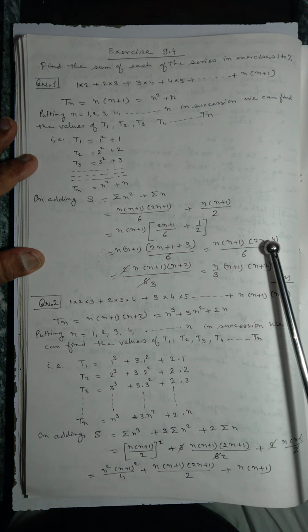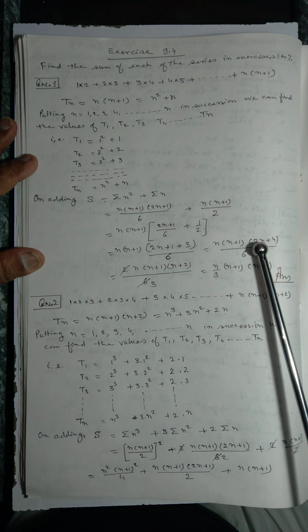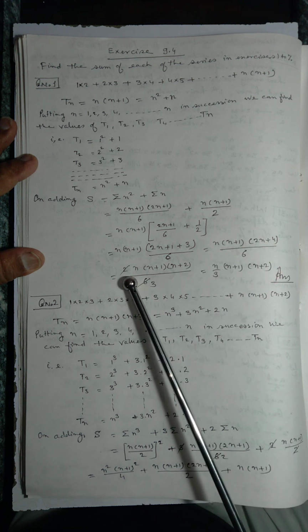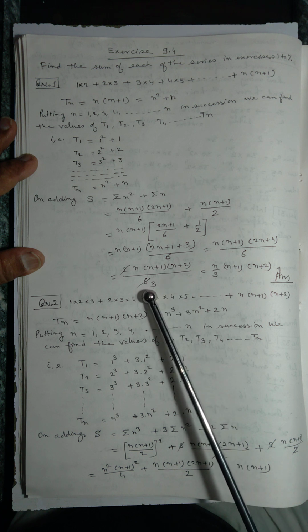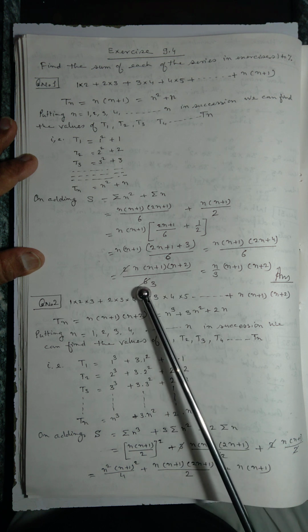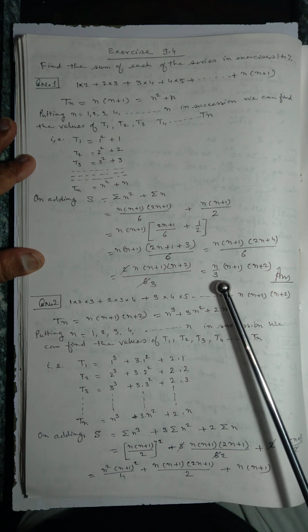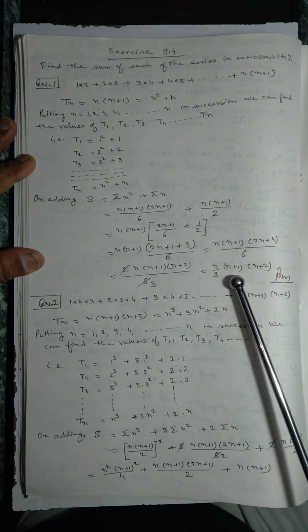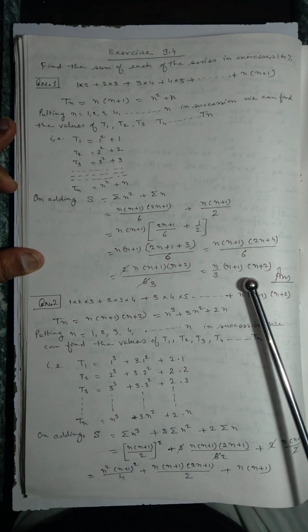So 2n plus 4 by 6. You can take out 2 common from here. So 2n, n plus 1, n plus 2 whole divided by 6. 2 and 6 will be cancelled. So we'll get n by 3 into n plus 1 into n plus 2. And this will be the answer of question number 1.